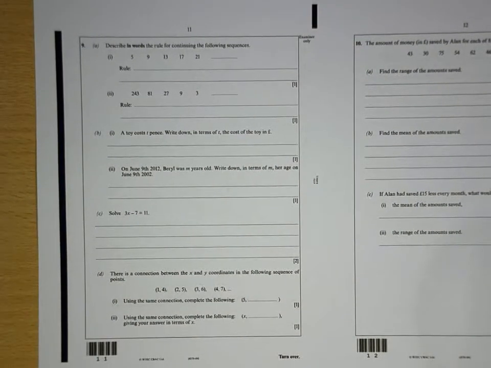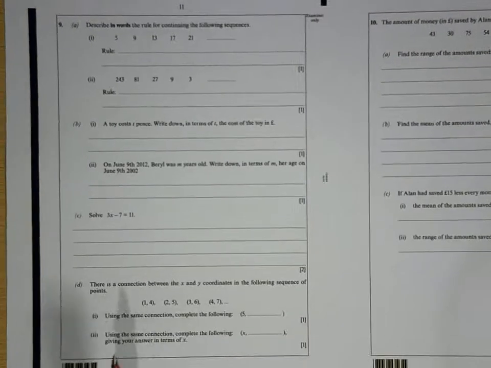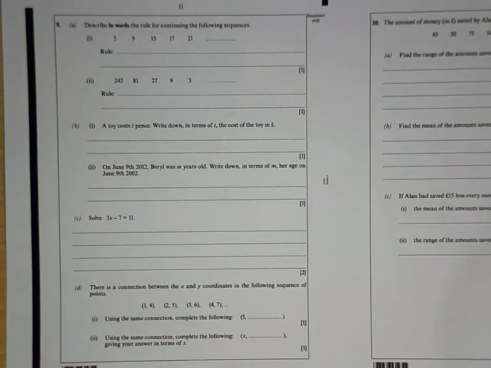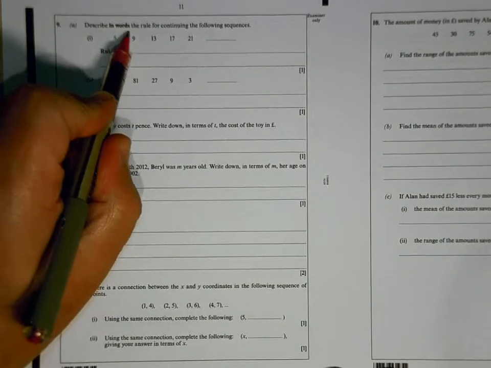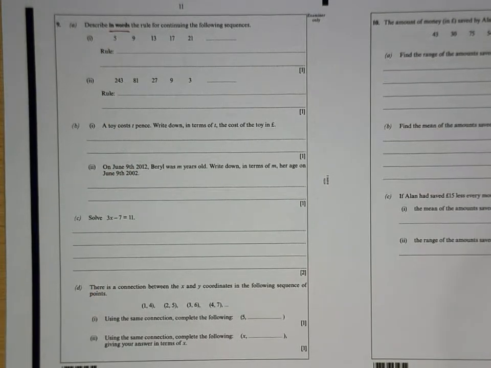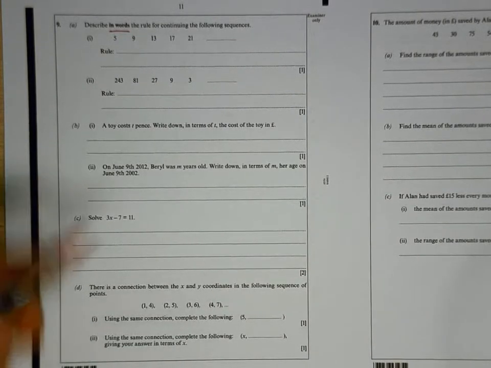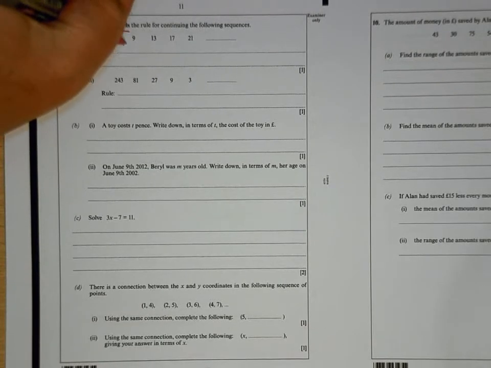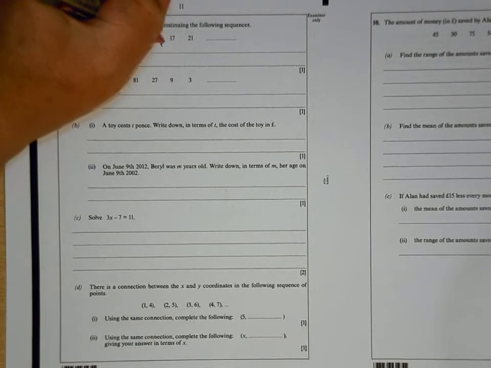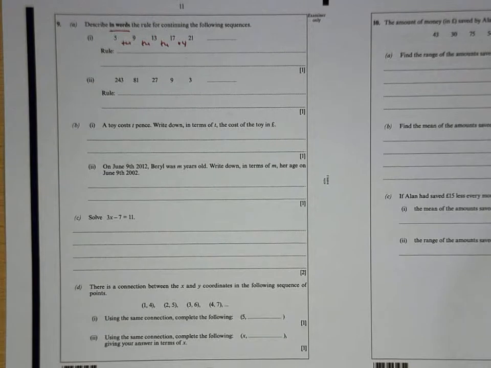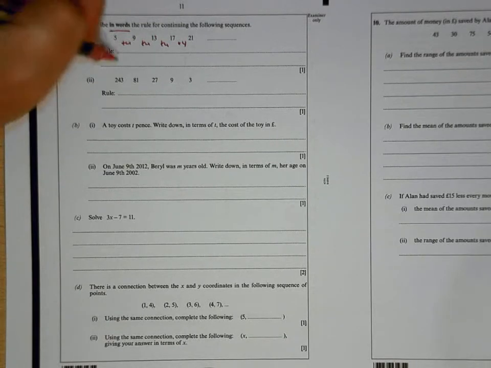Question 9. Describe in words the rule for continuing the following sequences. So we're looking to give the answer in words. First thing to do, look how it's going up. That one's up 4, that one's up 4. So you're having 4 added to them every time.